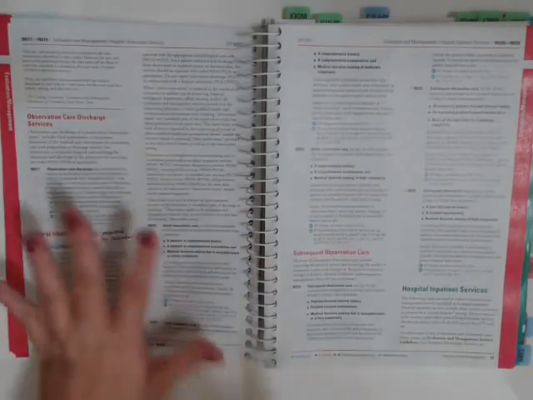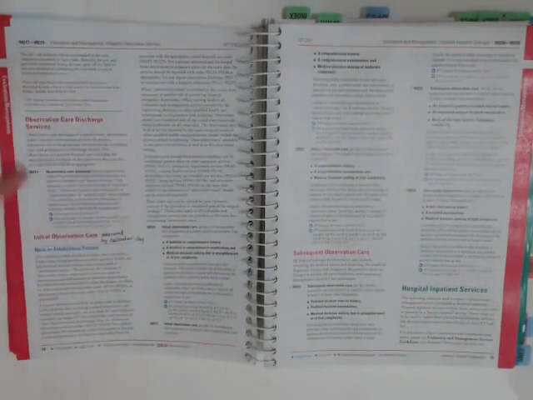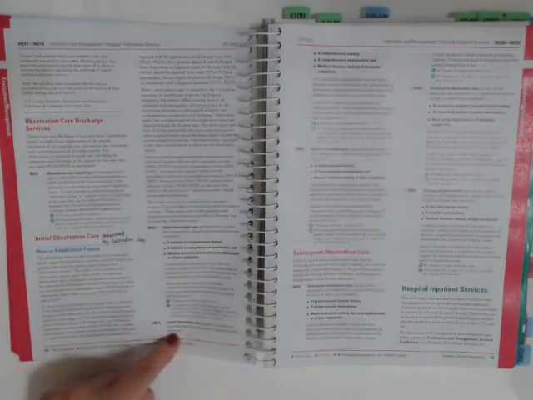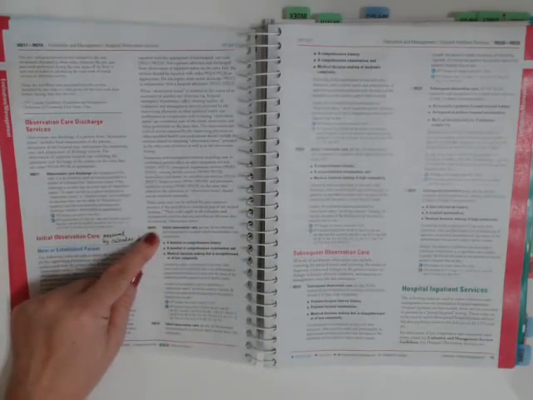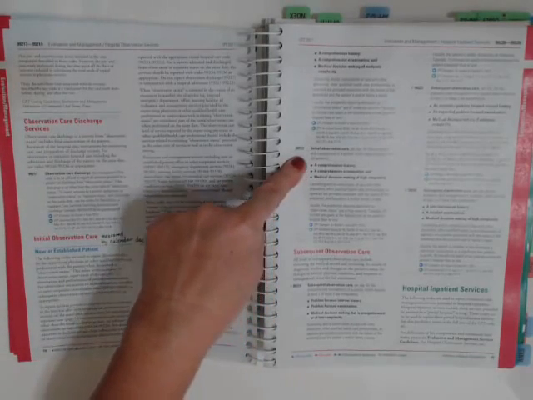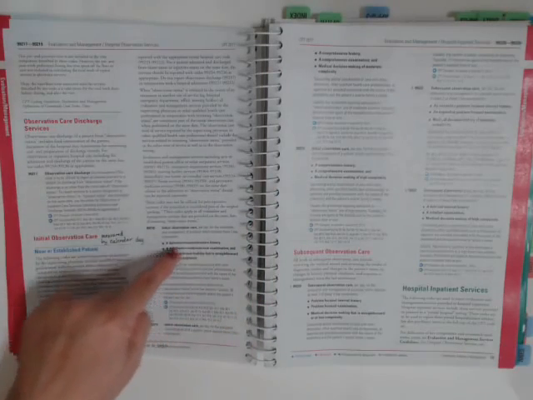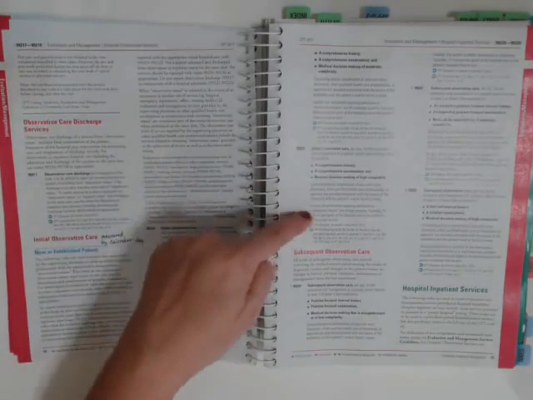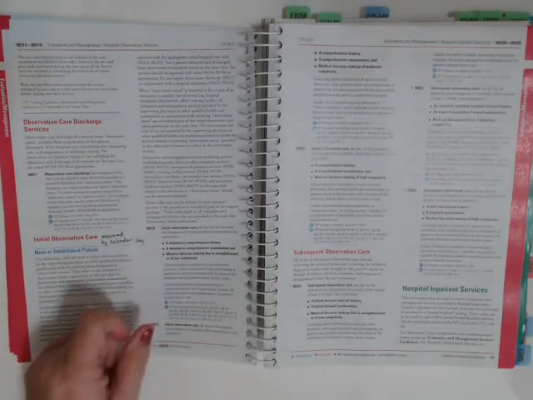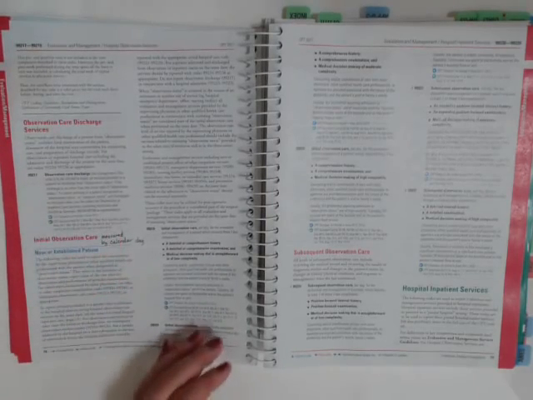So, kind of knowing the difference, here is our discharge. This is when I finally get to leave observation. Here's my initial into observation. There's 3 codes, 99218, 99219, and 99220. If you look, you have to meet 3 out of 3 components on each of these, and you have your history, your exam, and your medical decision making. So see, now we're kind of becoming familiar with the components.